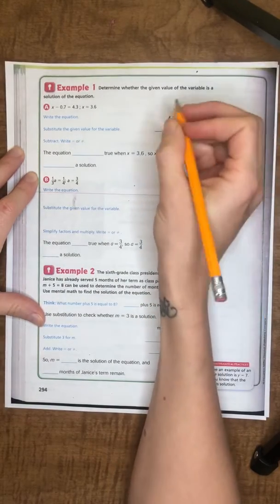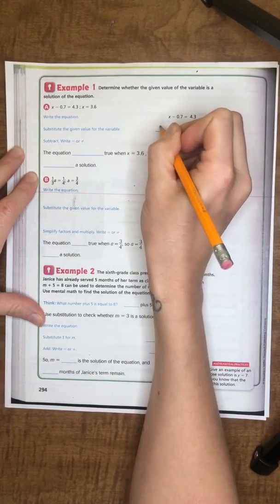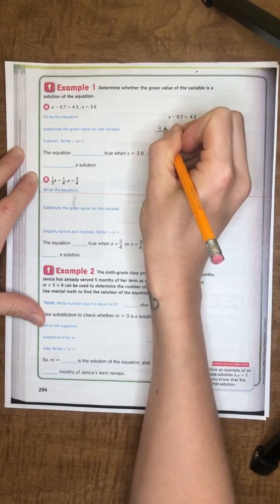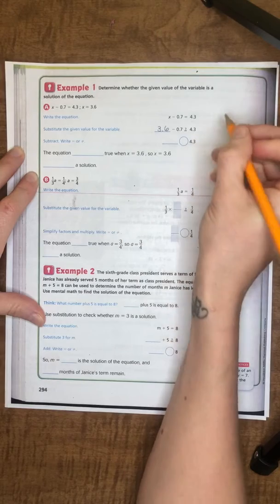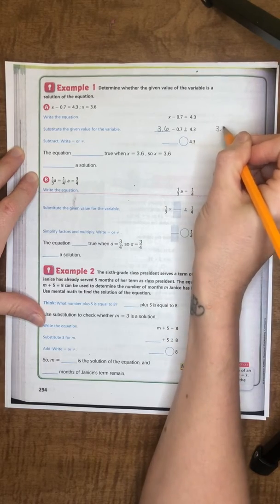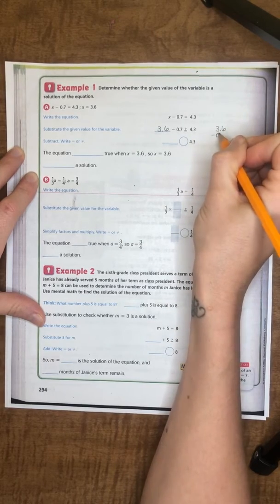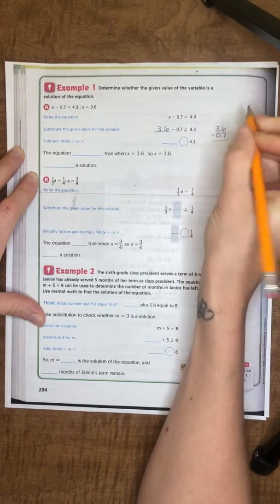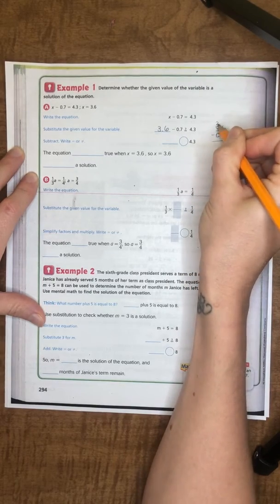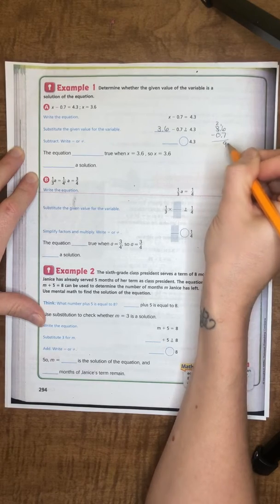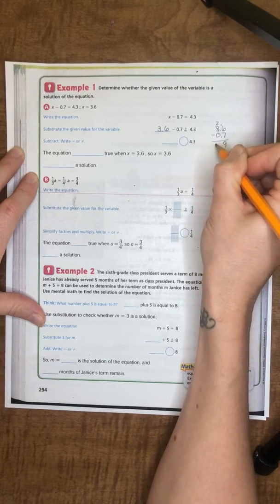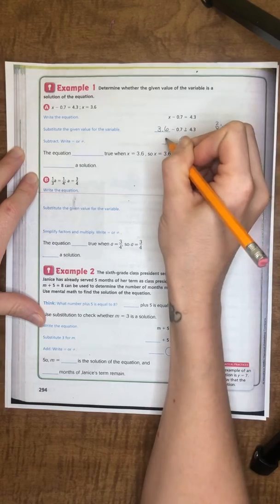In this case, we are substituting x with 3.6, and then we're going to subtract. So 3.6 minus 0.7, and we have 2.9.